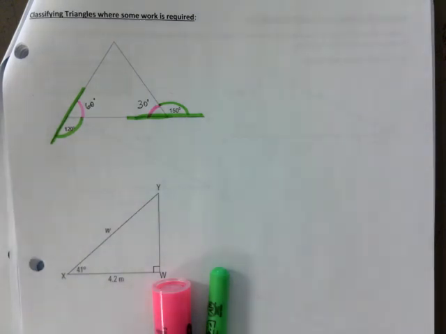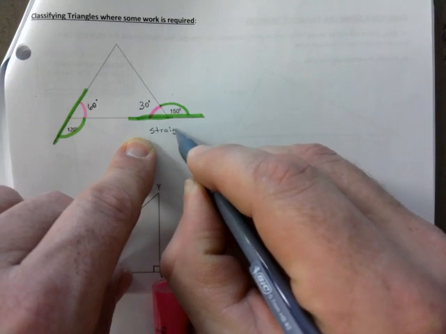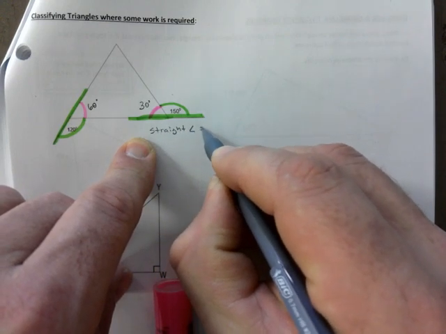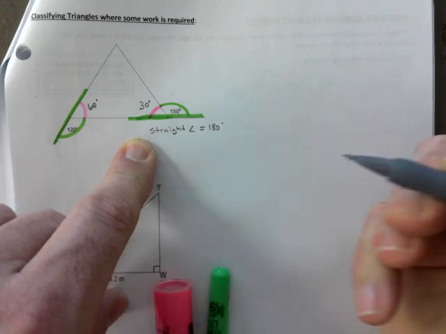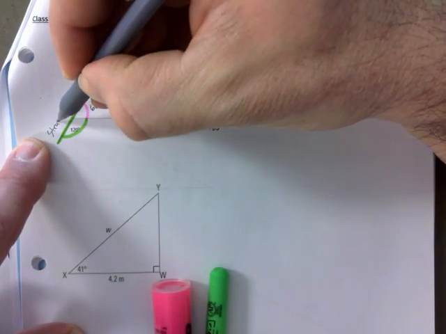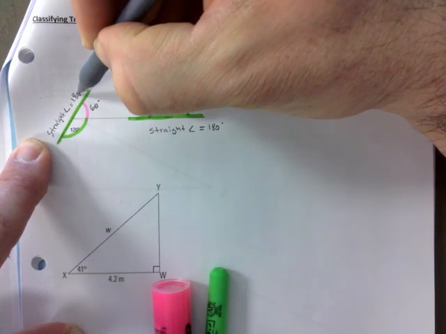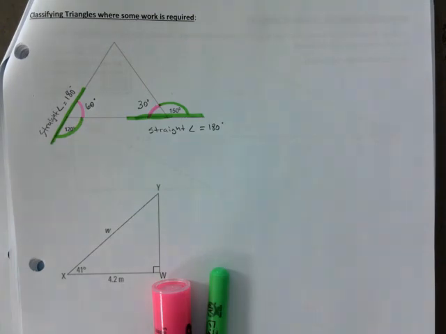Aha, so I've got two angles now inside. What do we call this property? I'll just say straight angle. Straight angle is always equal to 180. I will do the same thing here. Straight angle is equal to 180. That's what I'm using there. You getting it? I'm not going too fast.